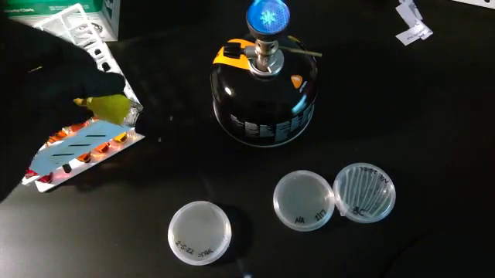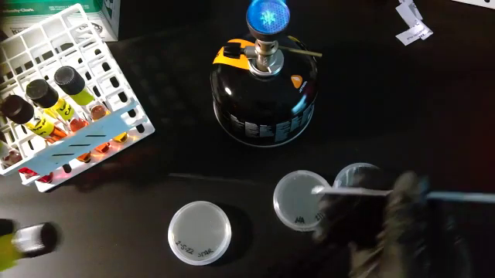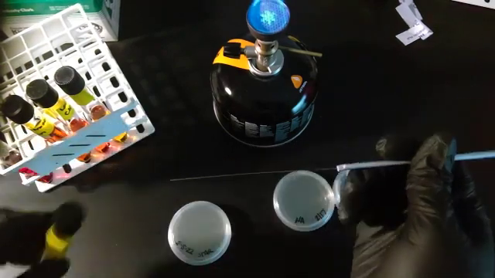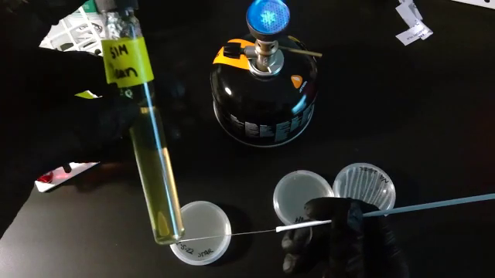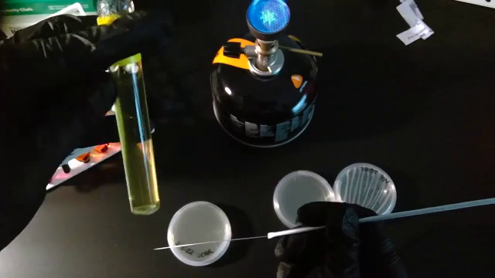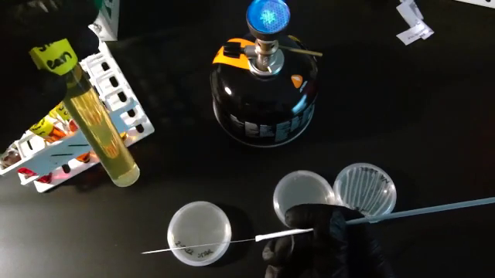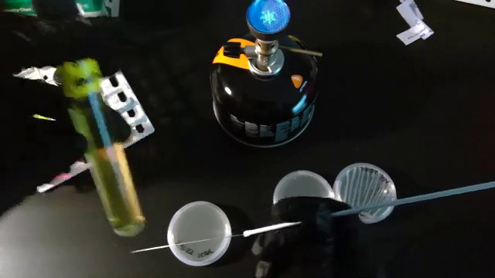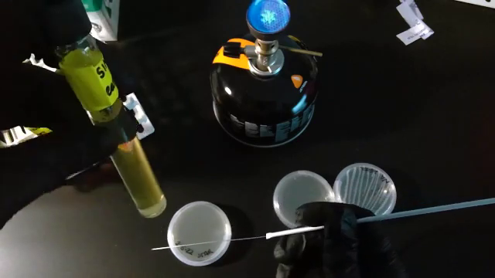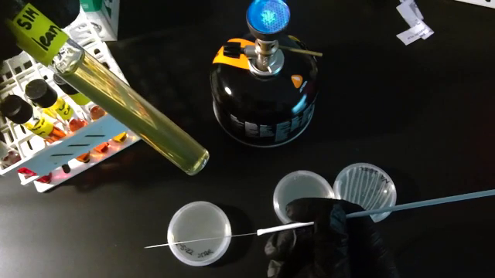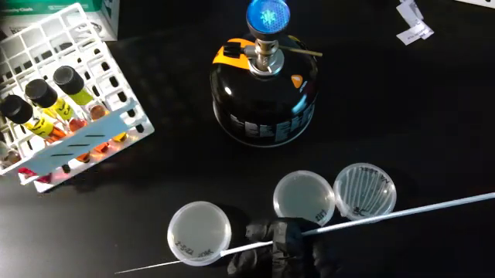We use it basically to stab into our SIM with our bacteria, and then when we come back in 48 hours and look, we're going to see if the bacteria stayed in that stab line or if it actually moved outward. Instead of being clear like it is here, it'll look cloudy. It'll look very cloudy comparatively.